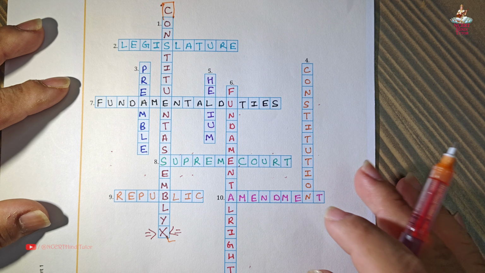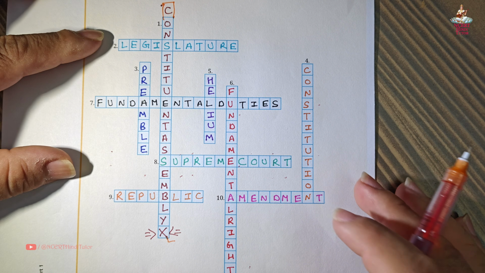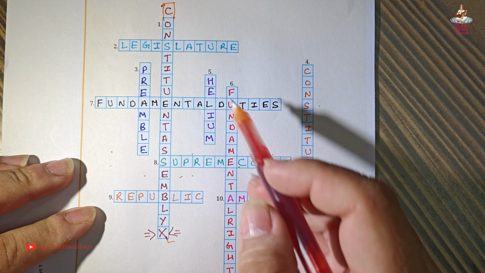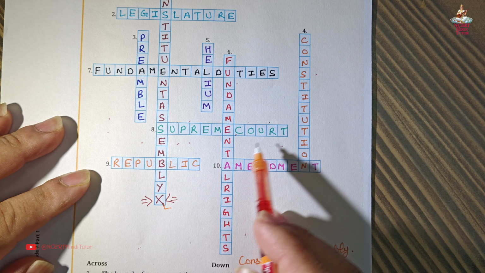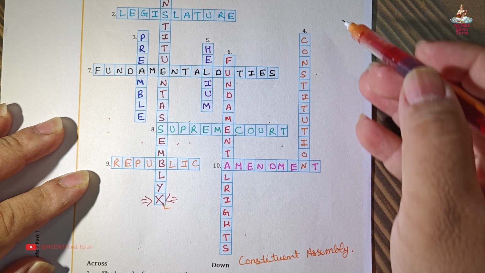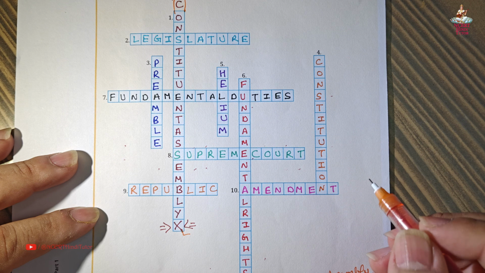So you can see and match the answers like Constituent Assembly, Legislature, Preamble, Fundamental Duties, Helium, Fundamental Rights, Supreme Court, Republic, Amendment, Constitution. So friends, you can pause the video and note it down.